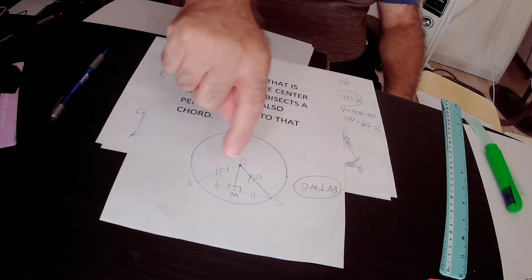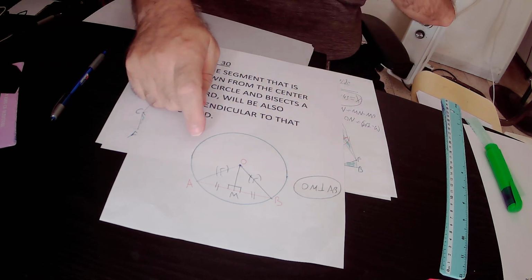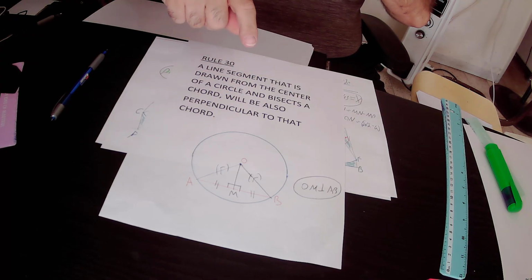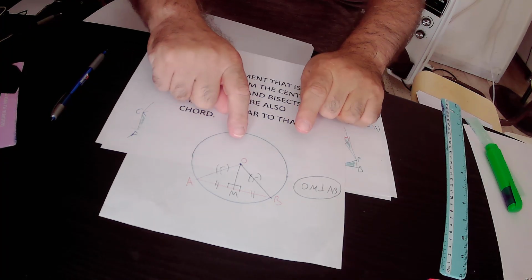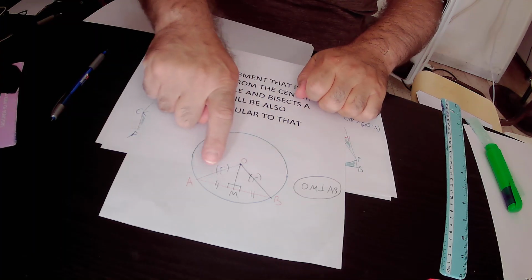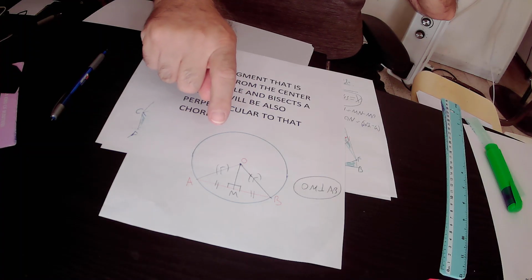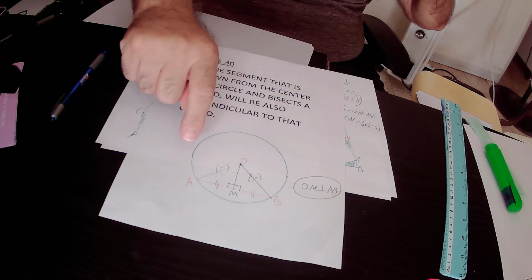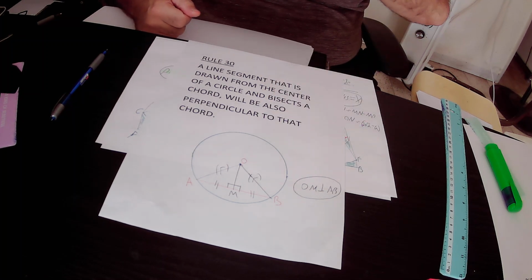So in the drawing, we have a circle. Point O is the center of this circle. AB is a chord in this circle. From point O, we draw line segment OM that bisects chord AB. That is to say, AM equals MB equals AB over 2. And because OM bisects chord AB, OM will also be perpendicular to chord AB. If OM is perpendicular to AB, it means that this angle equals 90 degrees, and this angle equals 90 degrees according to rule 30.